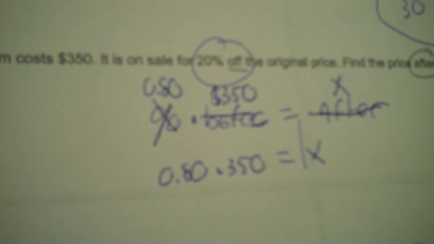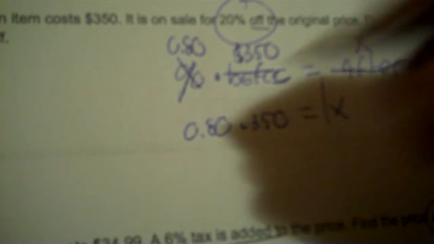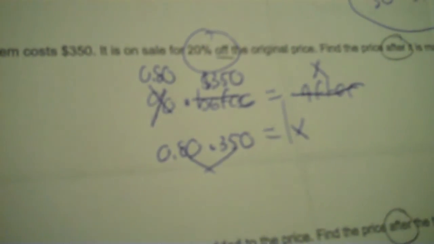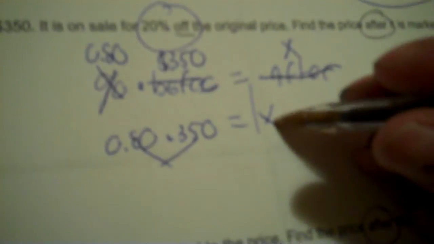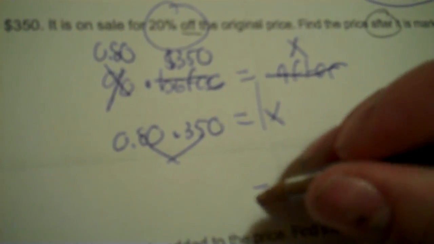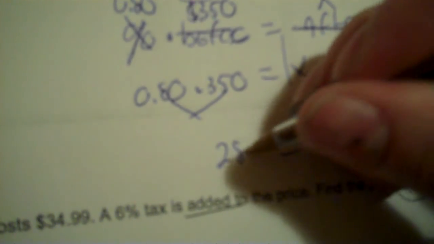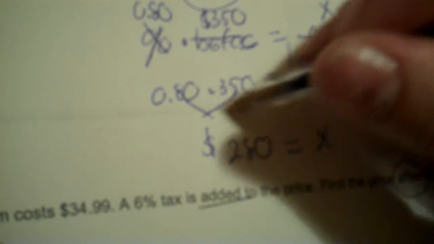So x is on this side, but it's all by itself, so I just conduct the operation on the other side. So again, if the variable you're solving for is by itself, you just drop it and do the math on the other side. All you have to do is times. So it's going to be 280. Now you're talking dollars, so put the dollar sign right there.